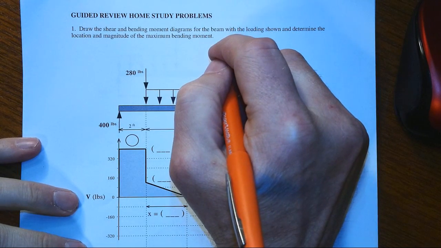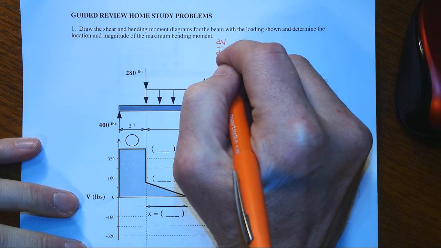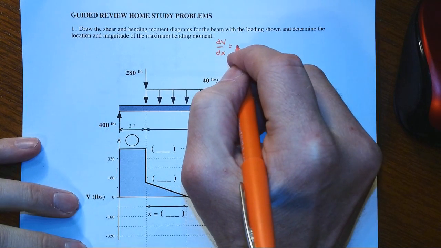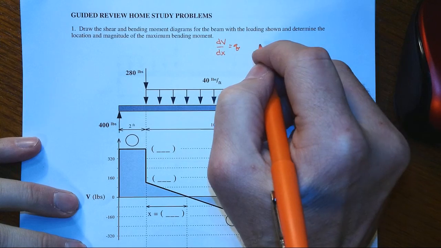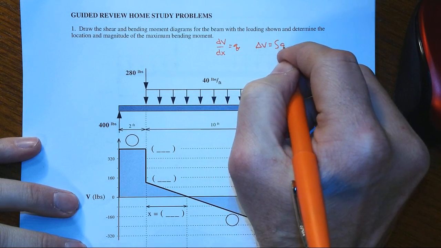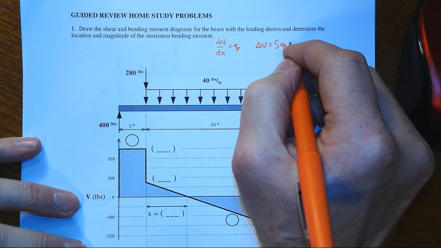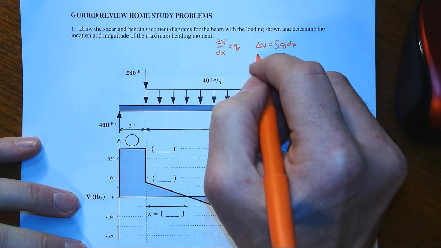Let's remember the critical integral relationships: the slope of the shear diagram is given to us by the intensity of the distributed load, which also means that the change in shear is given to us by the integral of the load, or the area under the loading diagram.